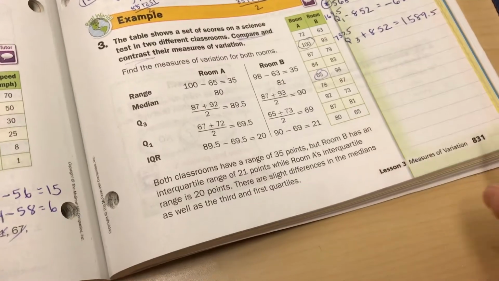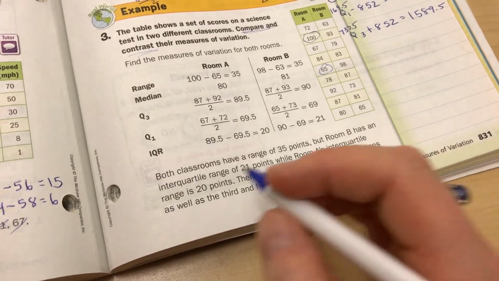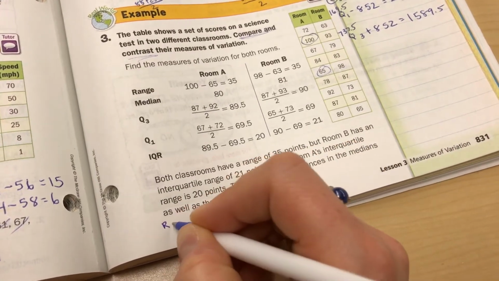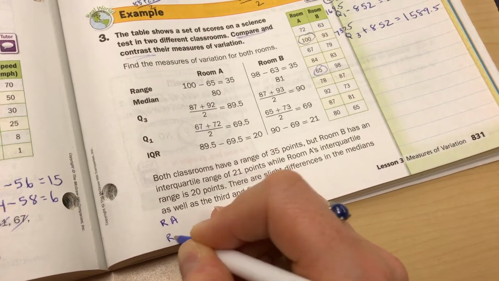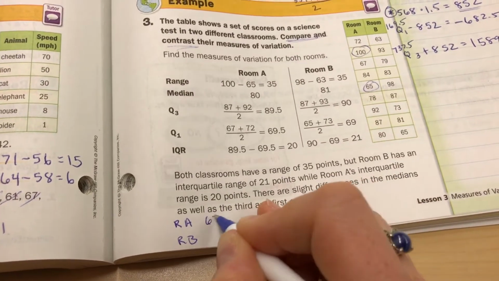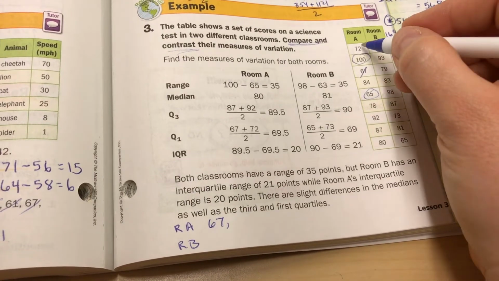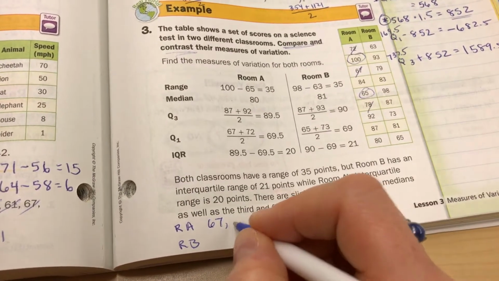You know what? You would need to list this out in order. So in order to look at this data, let's list it out. So this is going to be room A, and this is going to be room B. So room A, the smallest piece of data is 67. Okay, 67, 72, 78.